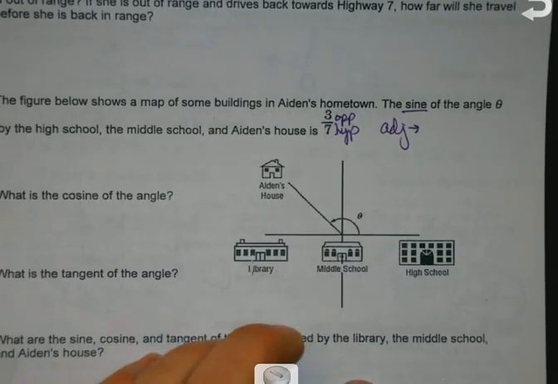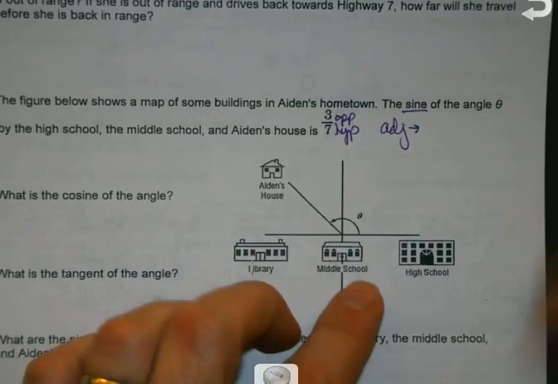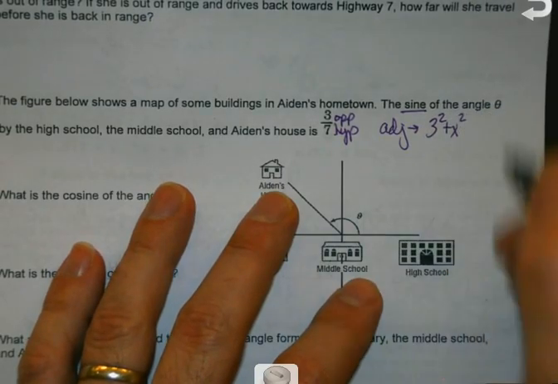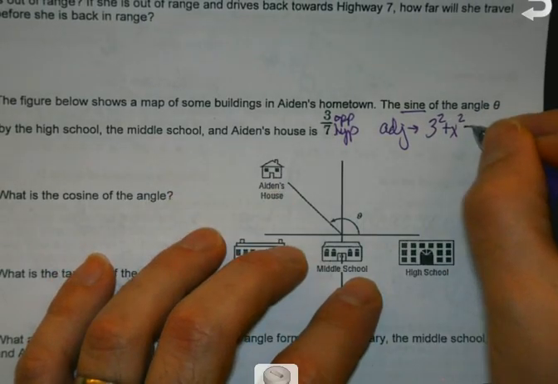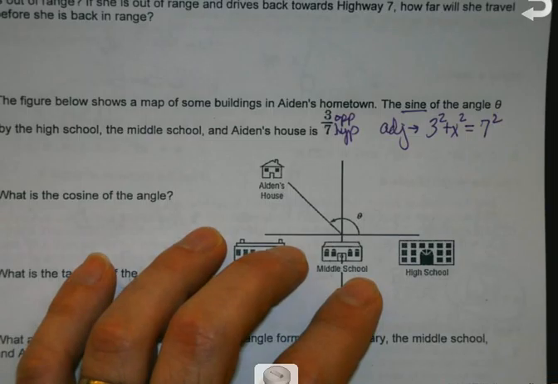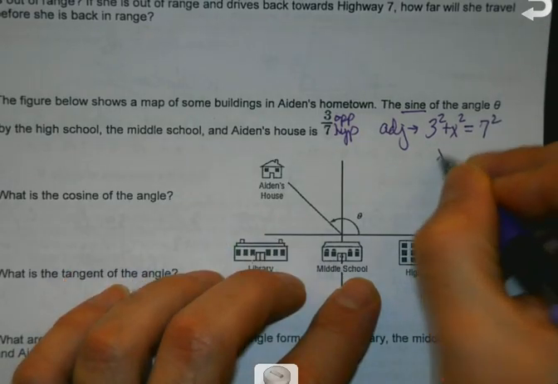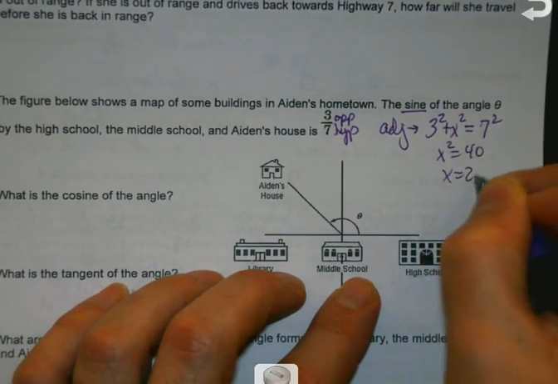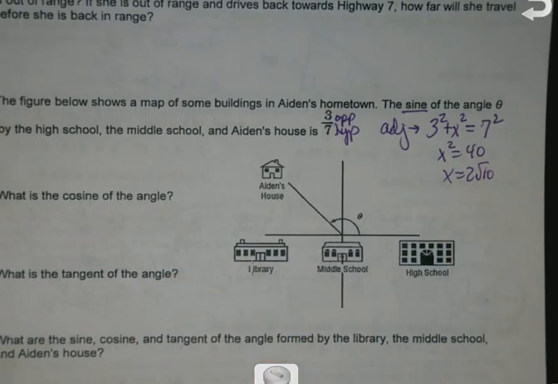Because when we start to look at this, 3 squared plus x squared equals 7 squared, which is going to be 2 times the square root of 10.